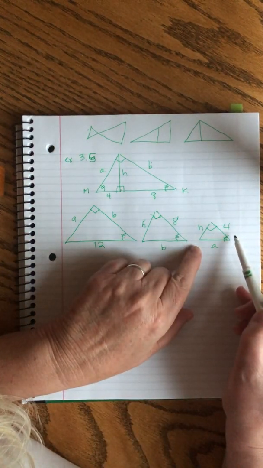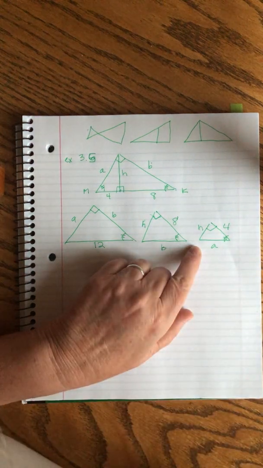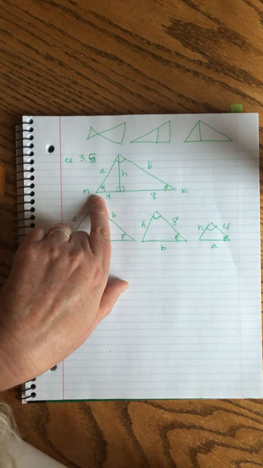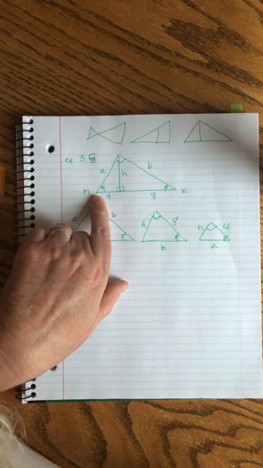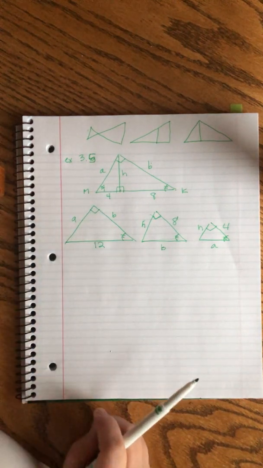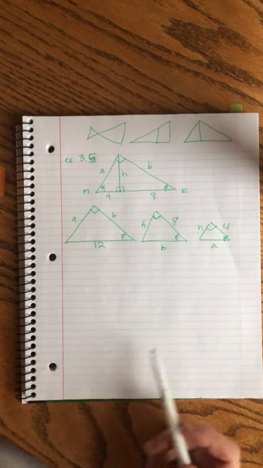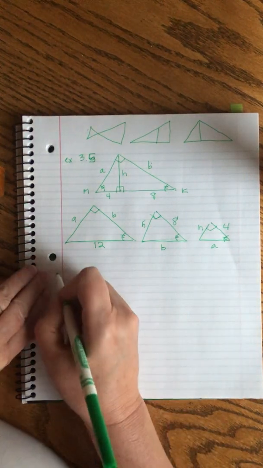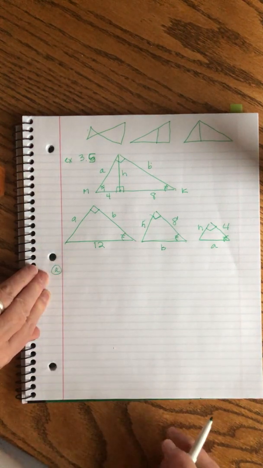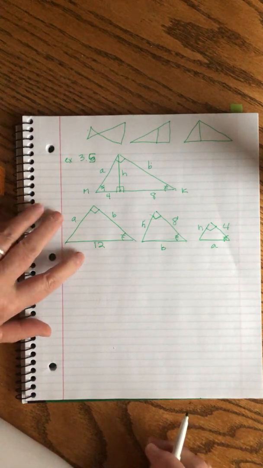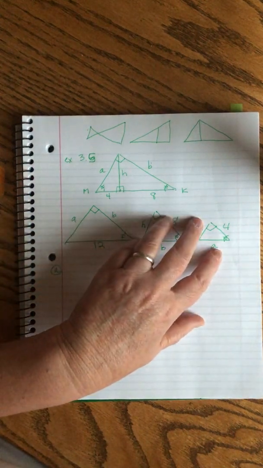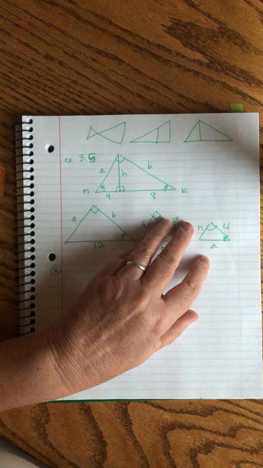I feel like I've got this mixed around. Well, we'll figure it out as I go. So what we want to do is solve for the letters. Let's just go alphabetically and solve for A first. We look for the two triangles that have A's in them, and it's the big one and the little one. I think I've messed this up.